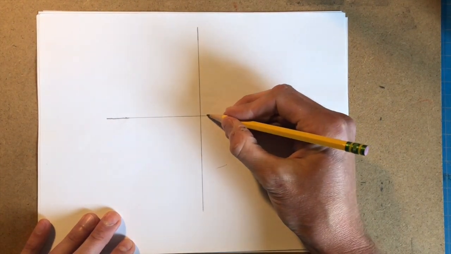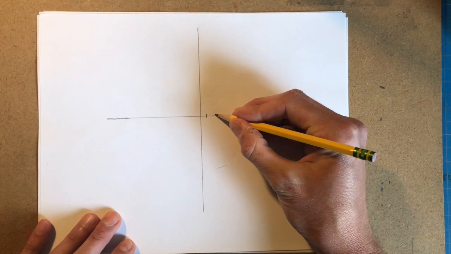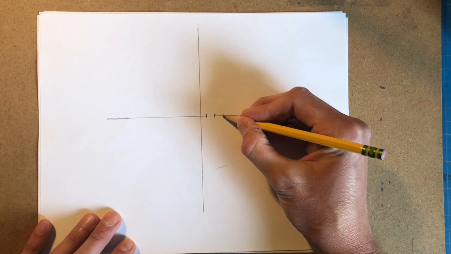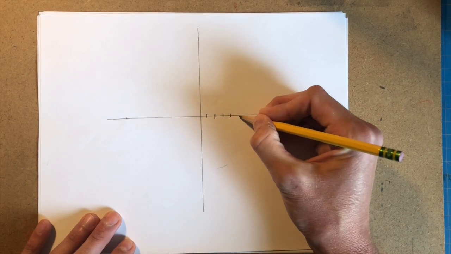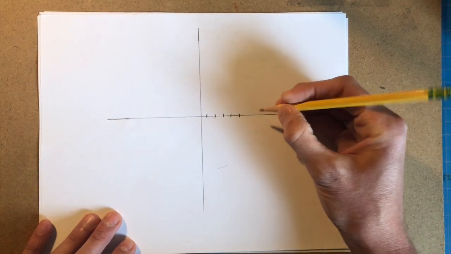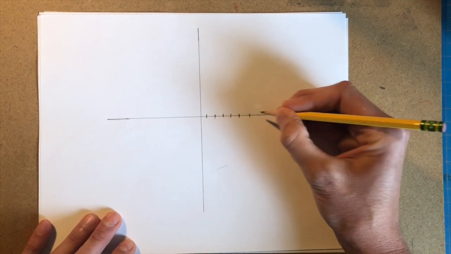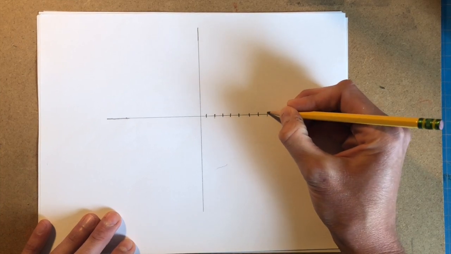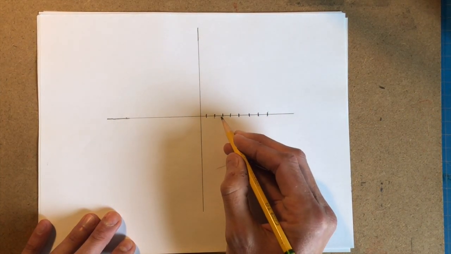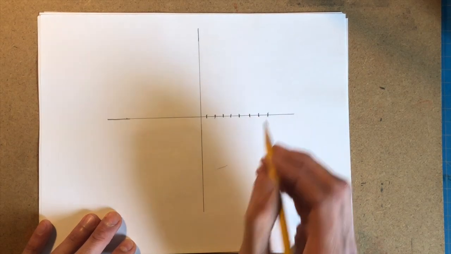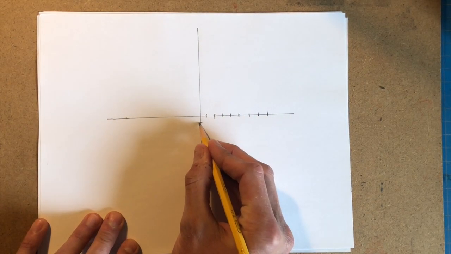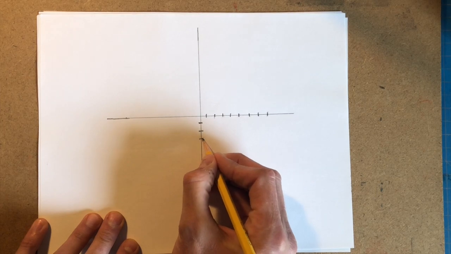And then from here, I'm going to make little dashes. I'm going to try to keep the space between them the same, like when I was drawing my parallel lines for my worm humps. Let's see, we've got 1, 2, 3, 4, 5, 6, 7, 8, that's a great number. So I'll draw 8 going down.